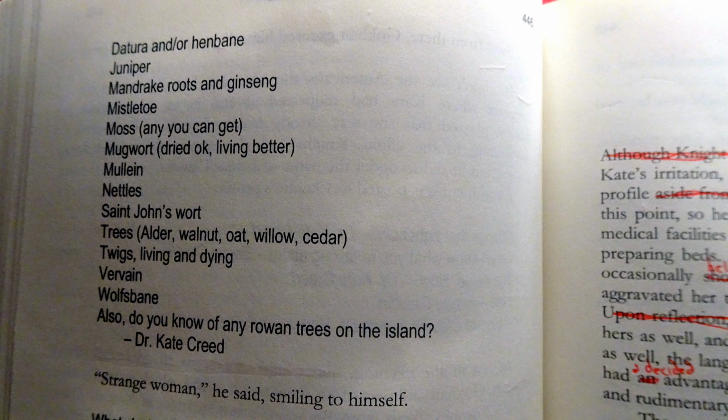So in this part here, I have the line, do you know of any rowan trees on the island? If you've read Syrian Dander, you'll know the reason Kate asks that is because she would go to the tree herself to pour water on it before taking a piece of the tree. So it's just a nice reference to Syrian Dander.